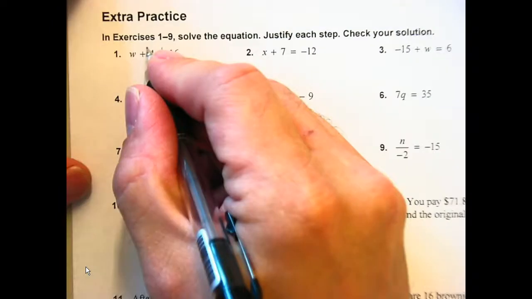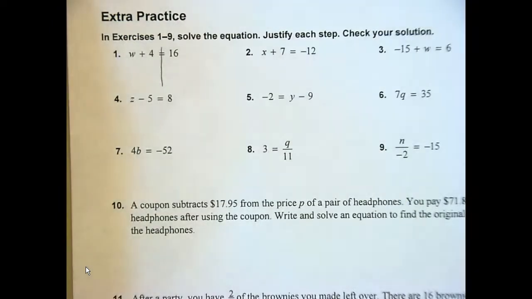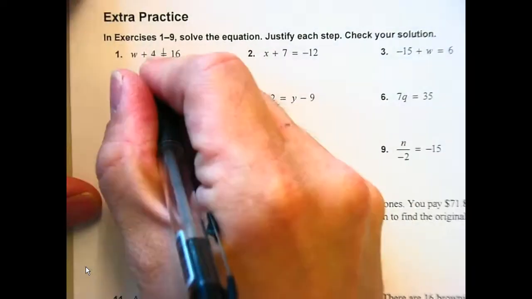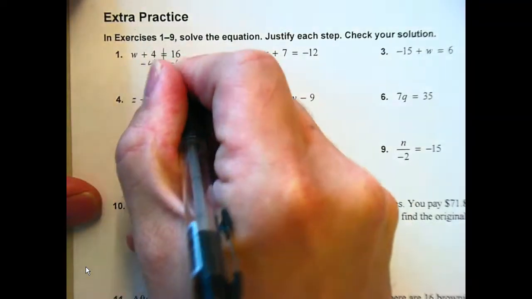Everyone tell your neighbor how you're going to get rid of the 4. Kaylee, did you hear the right answer? Okay, what do I do? One of you back there had your hand up? Kai. Subtract 4 from both sides. And that's how we're going to show it. We're going to show our work.